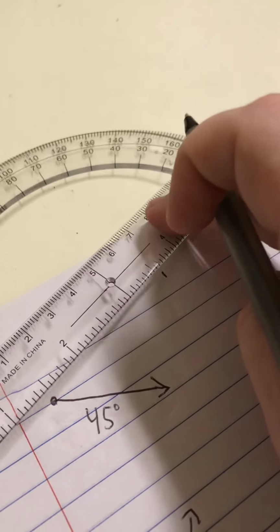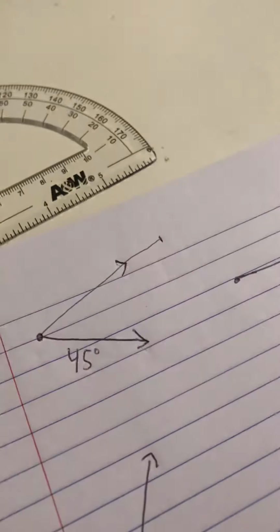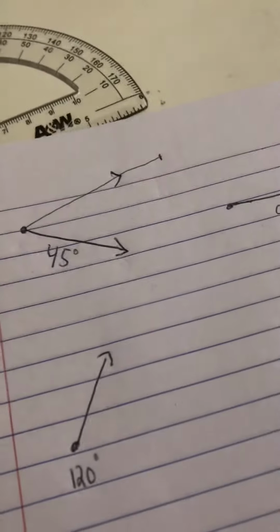So this angle is 45 degrees. Now I would draw my little arrow lines there because we know this is a line. It goes on and on and on. And if I did not already have the amount of degrees written down, I would need to be doing that. Because this is 45 degrees, it is less than 90 degrees, so it is acute.